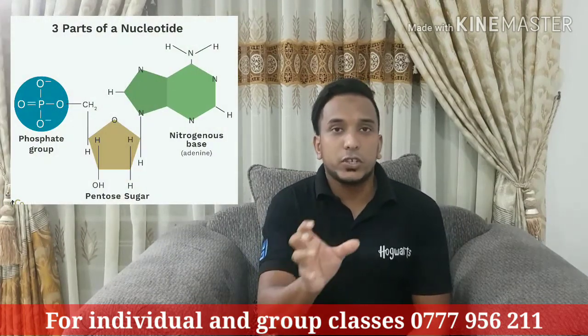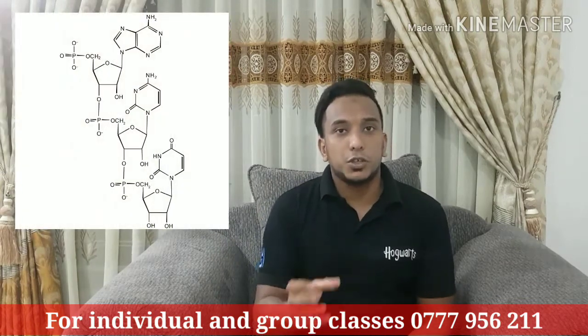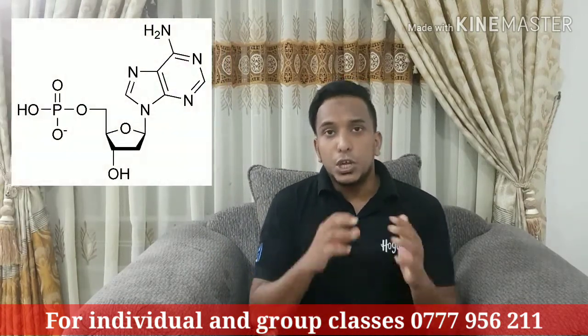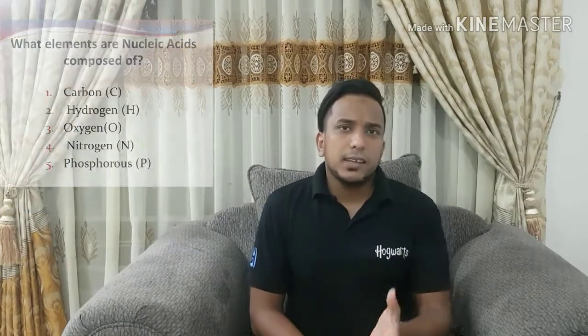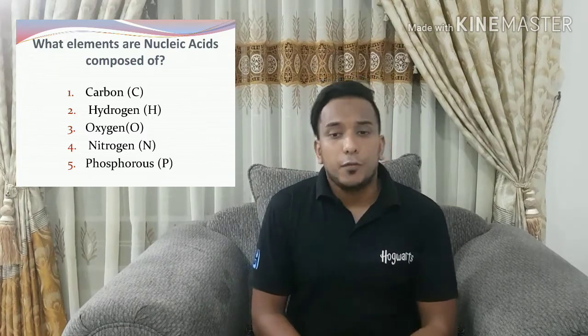Nucleic acids are made up of a number of nucleotides. Nucleotides are the structural unit of nucleic acids. For example, when you take starch, the structural unit is glucose. Here in nucleic acid, the structural unit is nucleotide. Nucleotides combine, or polymerize, and form nucleic acid. A lot of nucleotides join together and form nucleic acids. Nucleic acids have the elemental composition of carbon, hydrogen, oxygen, nitrogen and phosphorus.